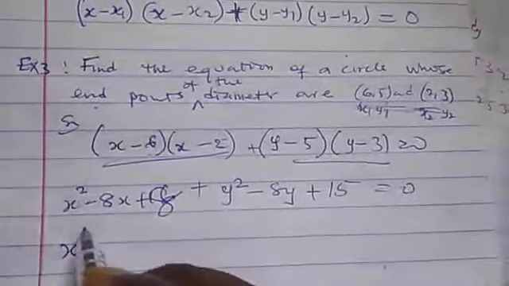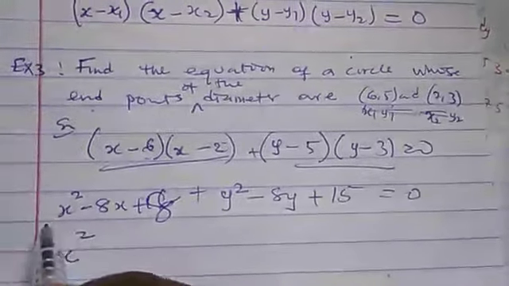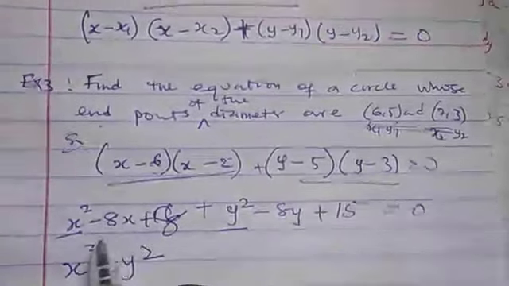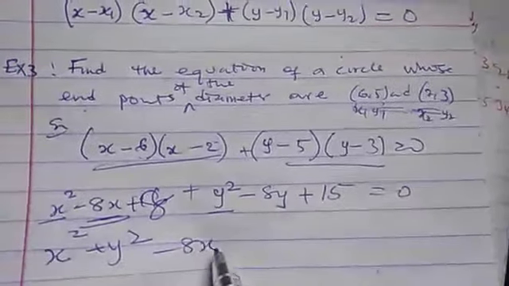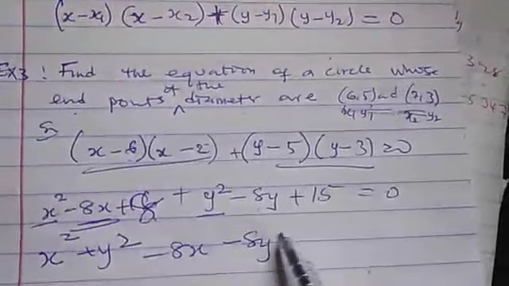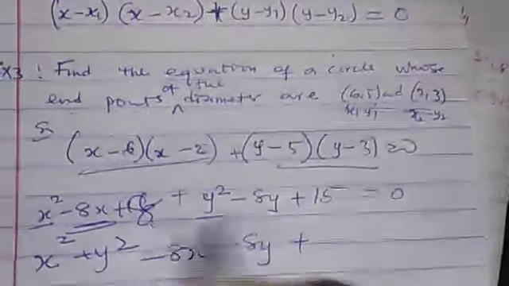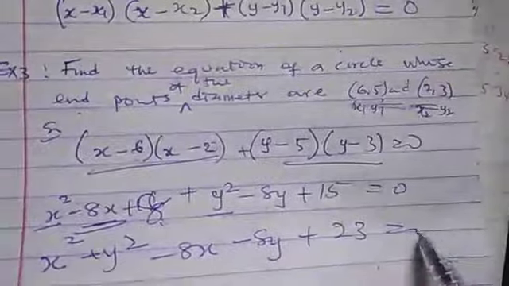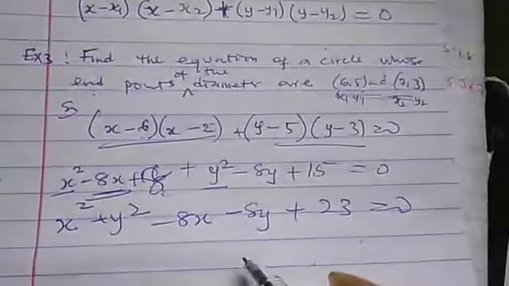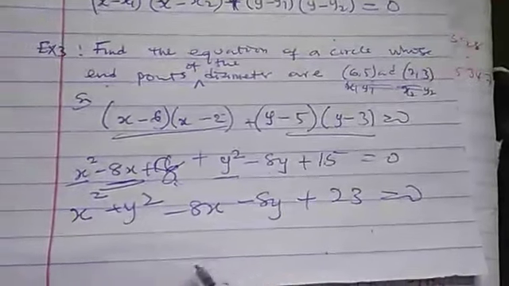From that place, we have x squared, y squared, followed by this 8x as usual, followed by this 8y, followed by the constant, which is c. 12 plus 15, 27, equal to 0. So this is the required equation of the circle.